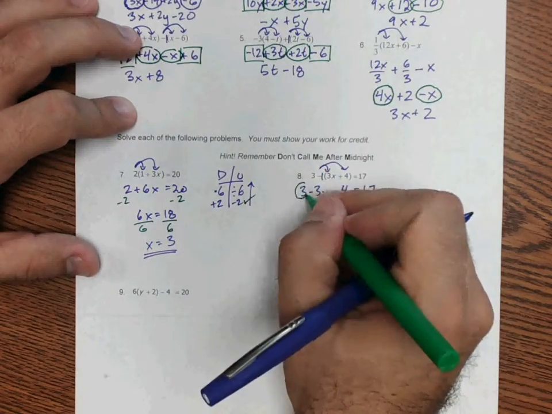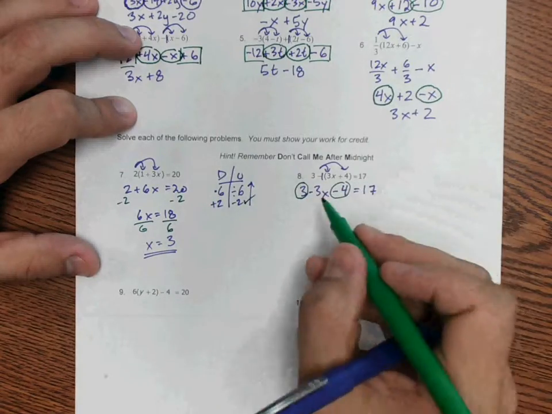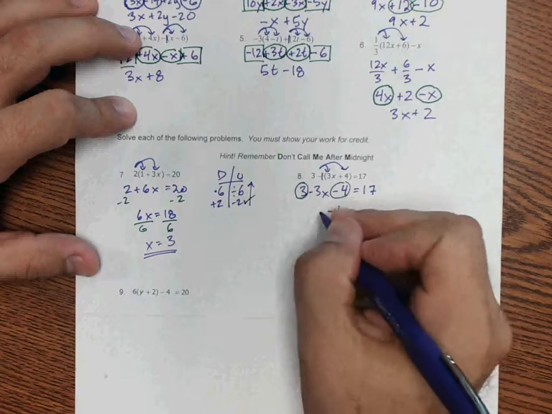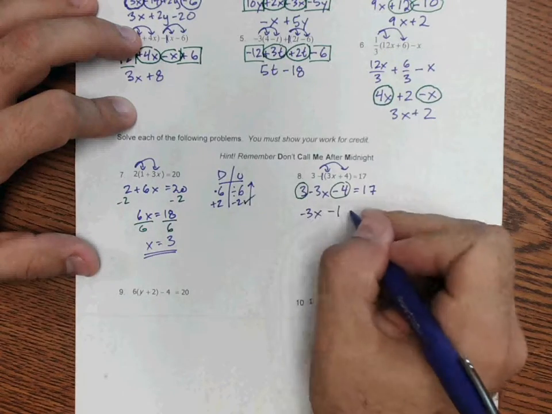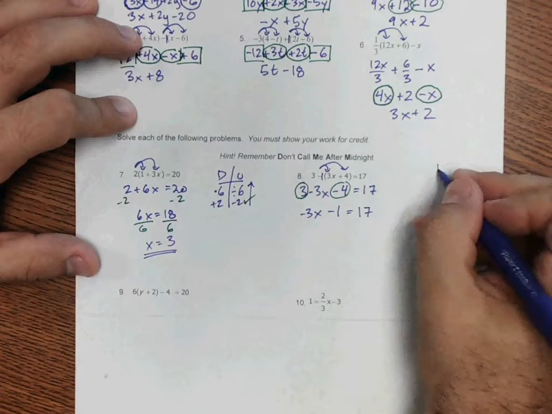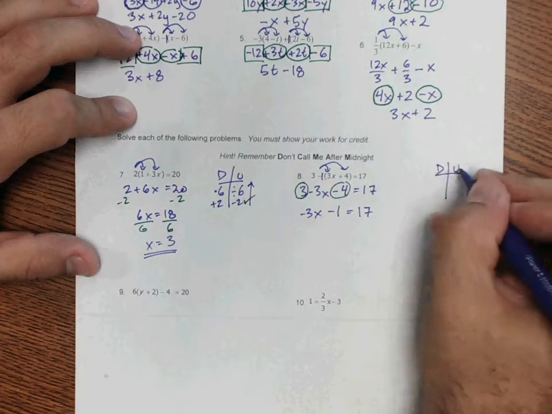So that's distribute. Next we're going to combine like terms. Well, I have a 3 here and I have a minus 4 here. 3 minus 4 is minus 1. So I'm going to have negative 3x minus 1 equals 17. Now I would go to my do and undo chart now that it's simplified.